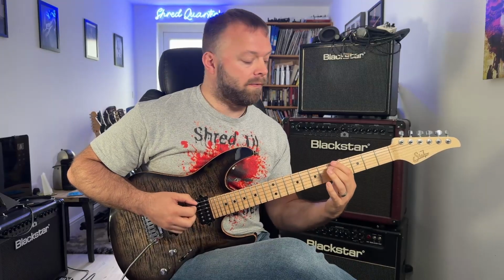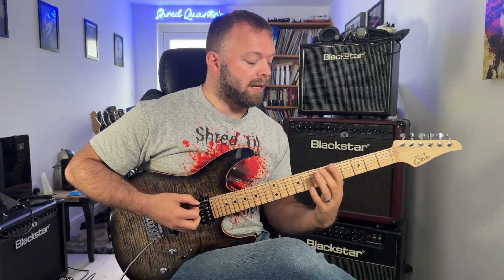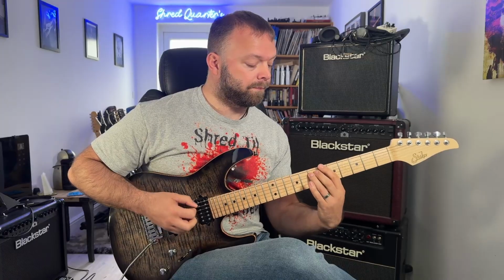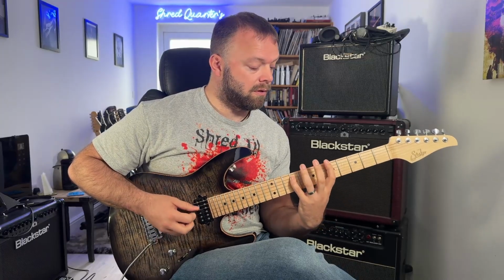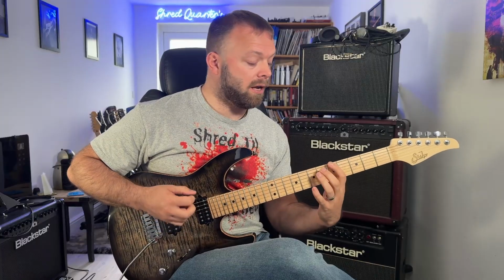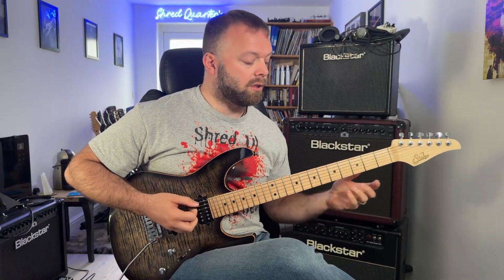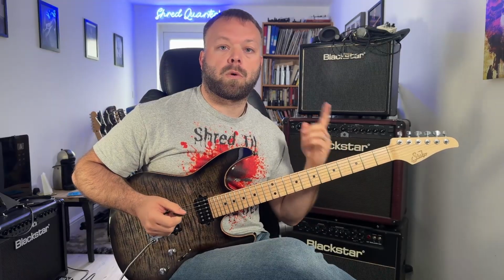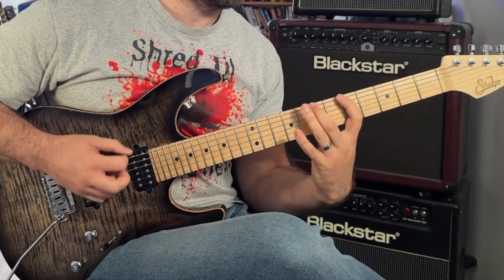A to D would be a fourth. A to E is a fifth. A to F sharp is a sixth. A to G sharp is a seventh. And then A to A is your octave. So these are the intervals that you'll find in one octave of a major scale.